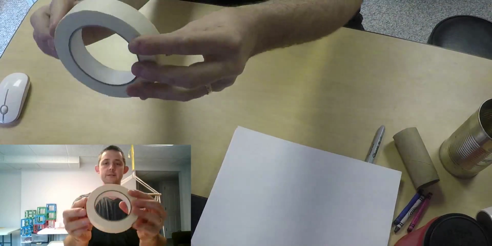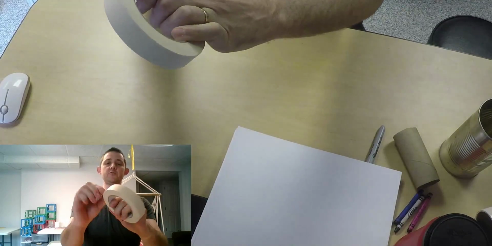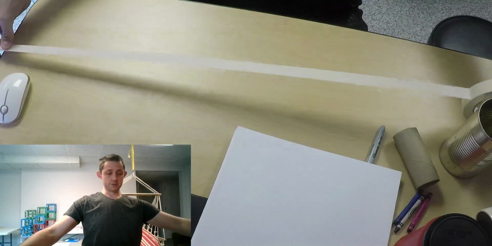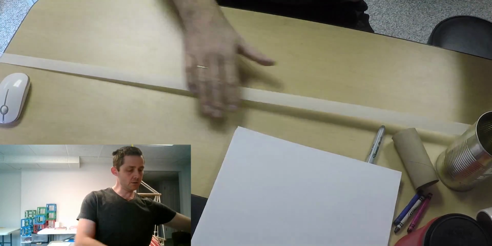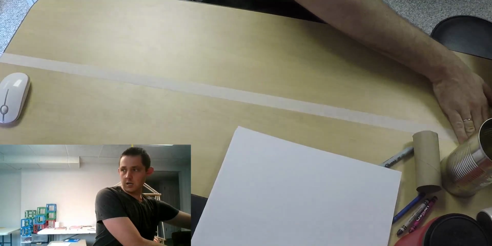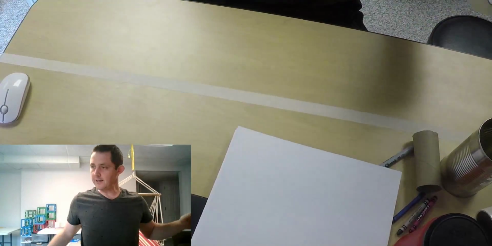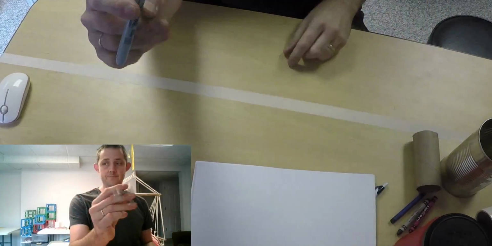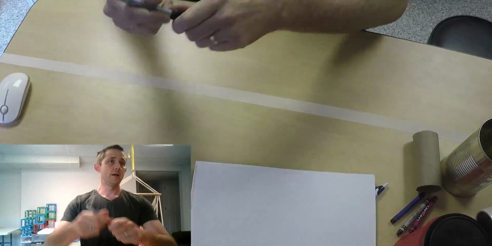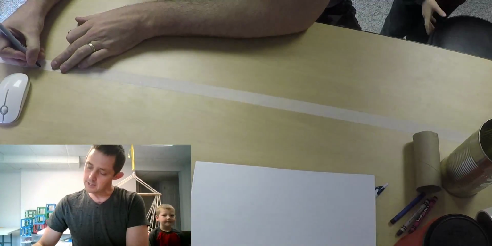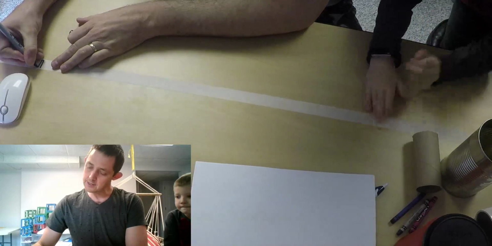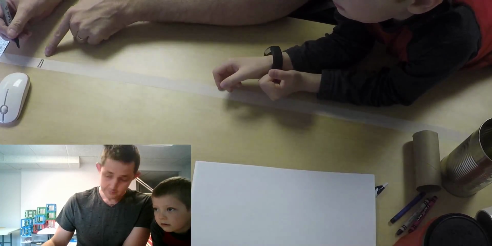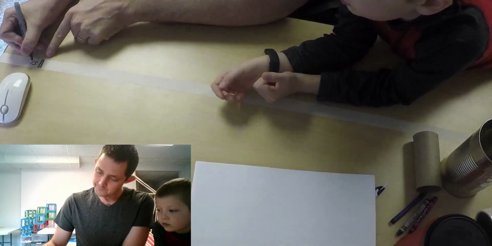Tape. We've got to wrap out a nice big piece because we're going to be drawing on the table, but we don't really want to do this on the table. This looks about good. That's a nice tape line. And I am going to take my Sharpie marker and label a nice line right there. We're going to label that spot on the ground. That's our starting line.